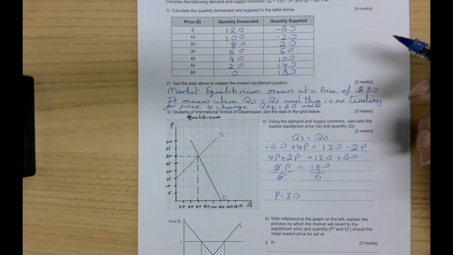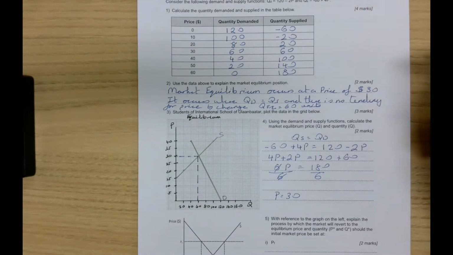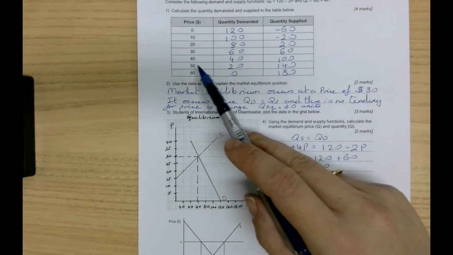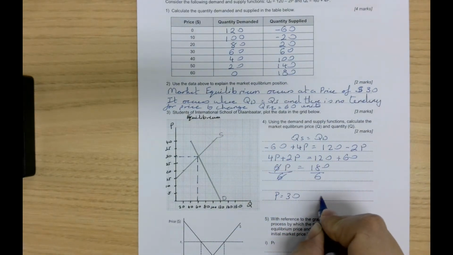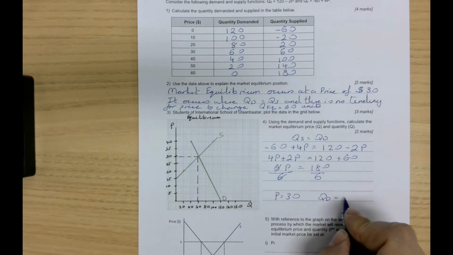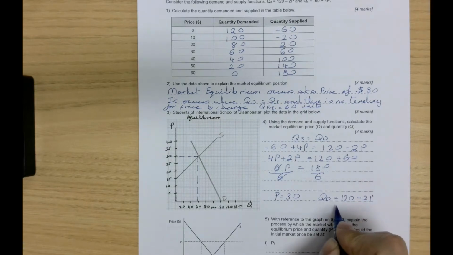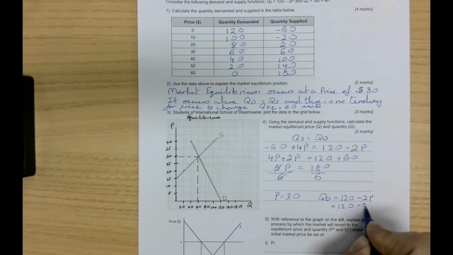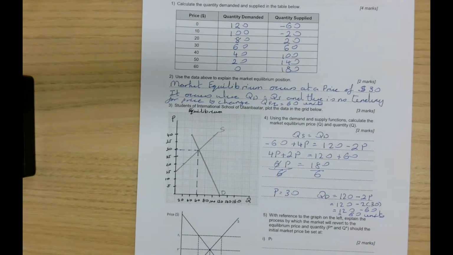Now, I'm not going to waste my time. Well, maybe I will. But hopefully you'd be able to see that the equilibrium quantity has to be 60 because we've worked out all of this. But I'll do it anyway. QD equals 120 minus 2P equals 120 minus 2 times 30 equals 120 minus 60 equals 60 units. Okay, and there you go. All right, and that's all there is to it. There's nothing crazy about this, guys. You really do have this. Okay, so please keep that in mind.